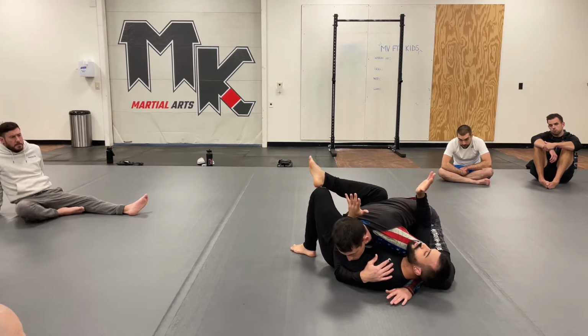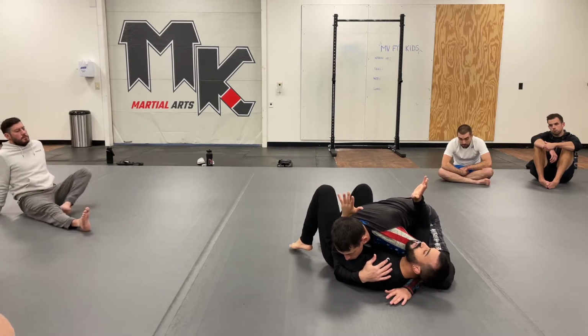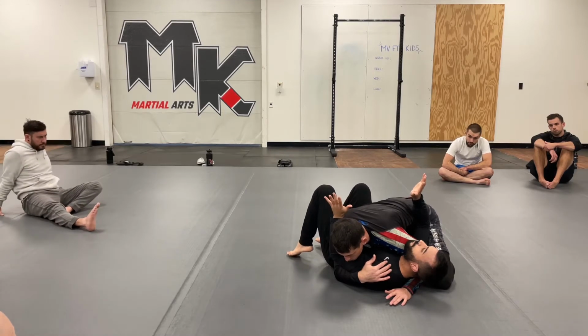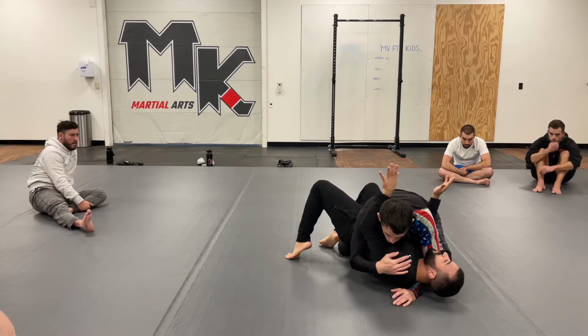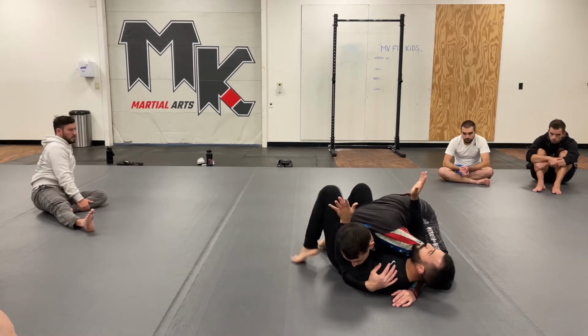So from here, here's what we're going to do. I'm going to use both of my feet. What I want to do is I want to bump into him, okay? I want to think about hitting him with my forearm with this hand and using my hips to bridge him away.